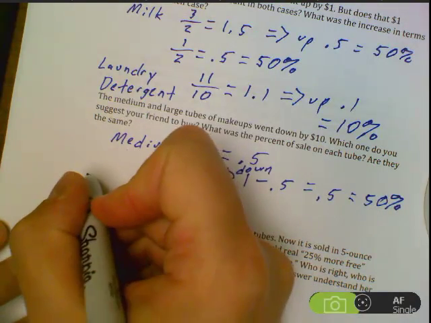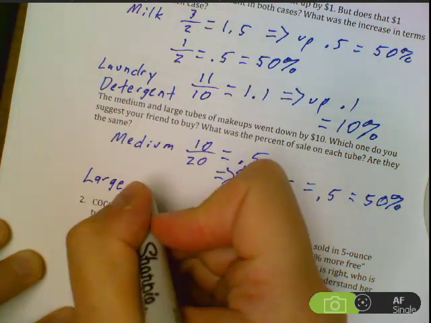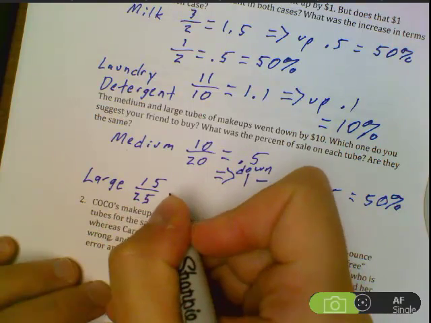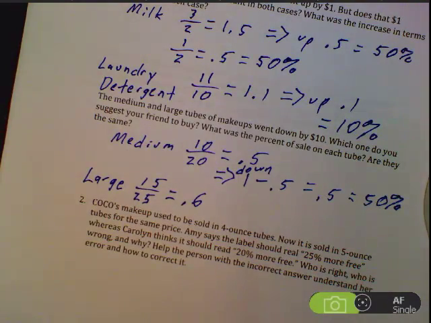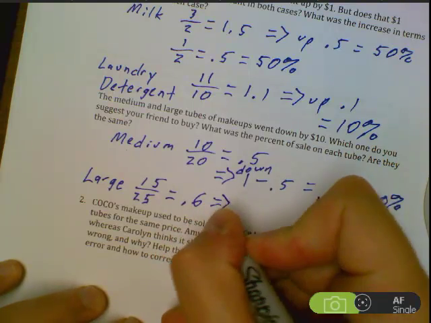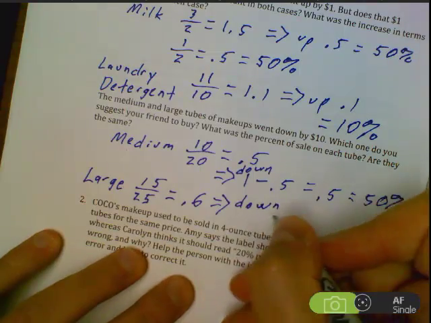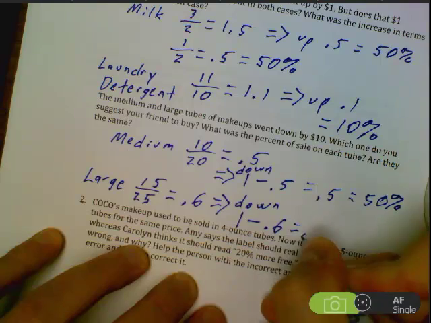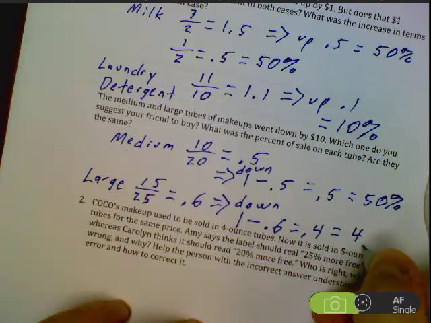So let's take a look at the large. Here we go, 15 over 25. This equals 0.6. So the new price is 60% of the old price, but that means it went down by 1 minus 0.6, which equals 0.4. So it went down by 40%.